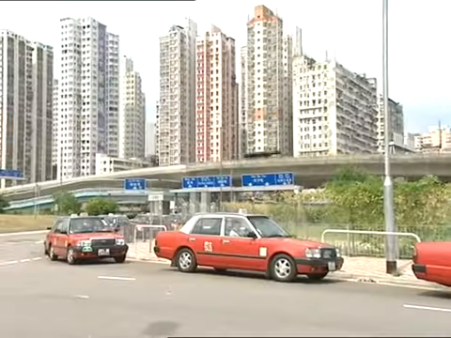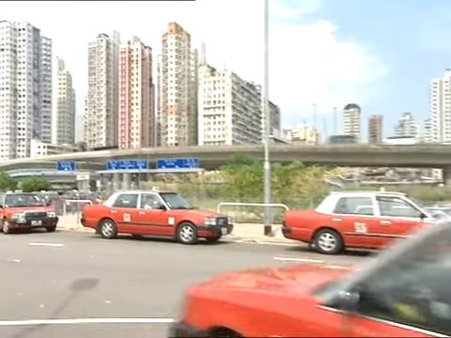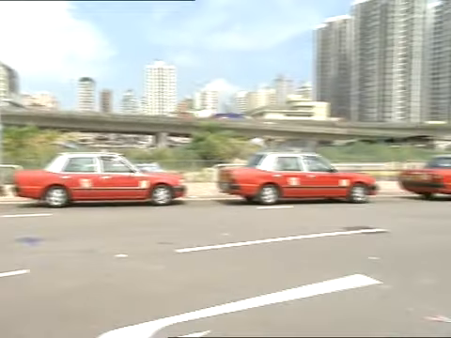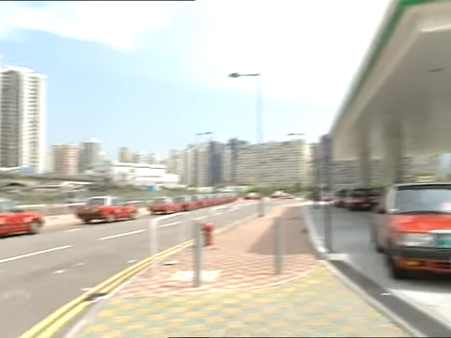Of course, is much better. The engine's quieter and the air's fresher. LPG taxis should be better. More and more taxis have switched to LPG.